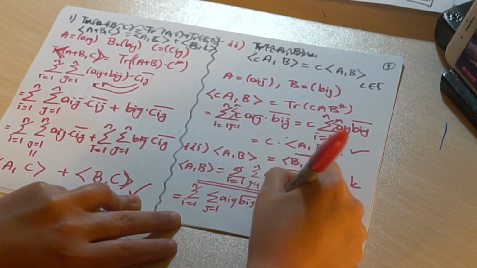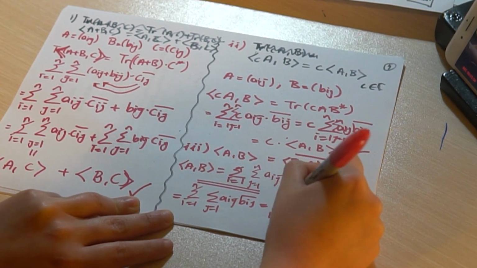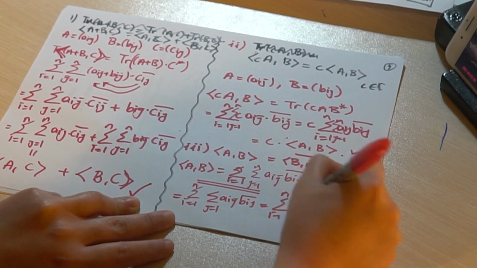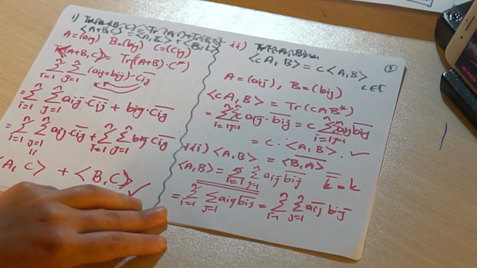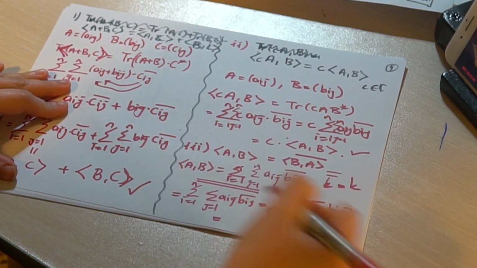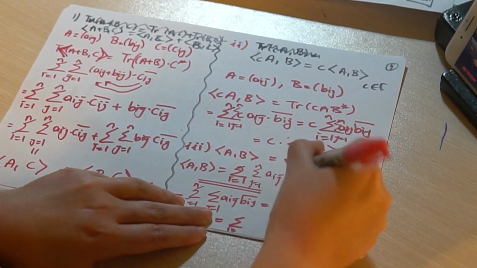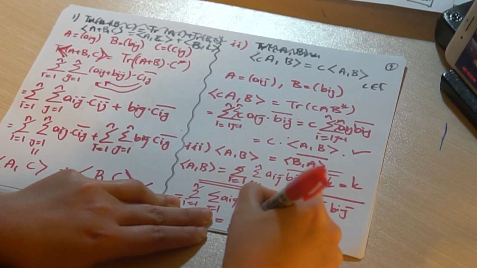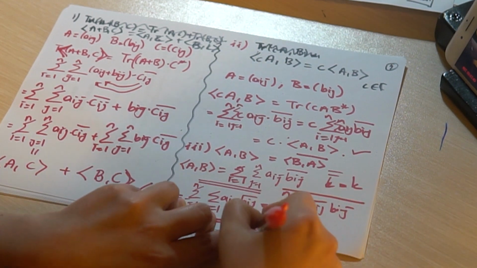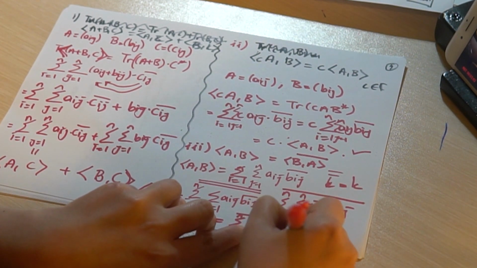We will have the sum of Aij conjugate times Bij, which is the sum of Bij times Aij conjugate.